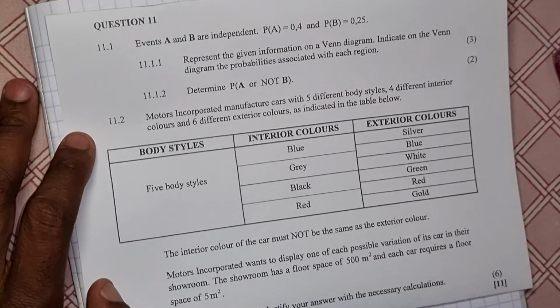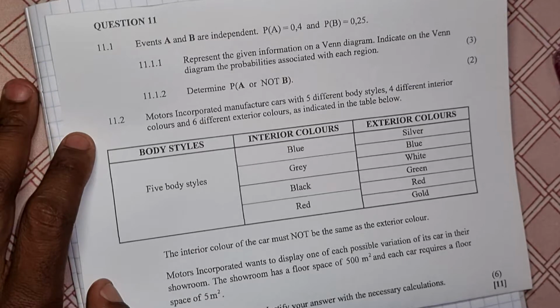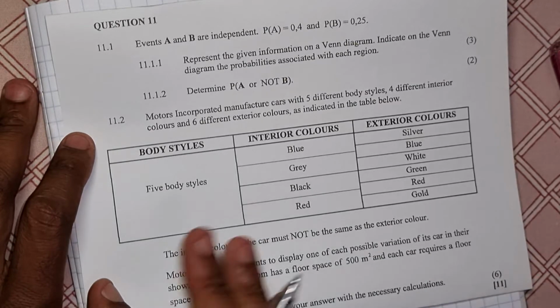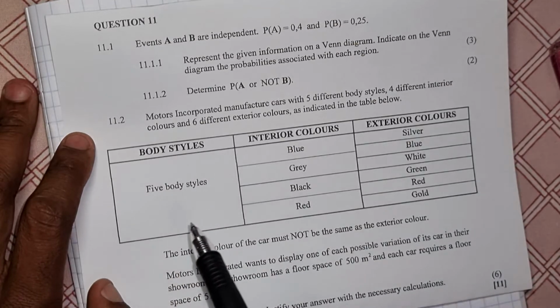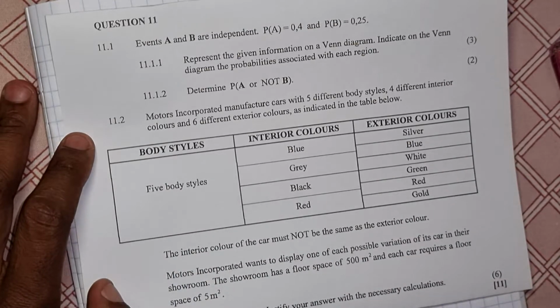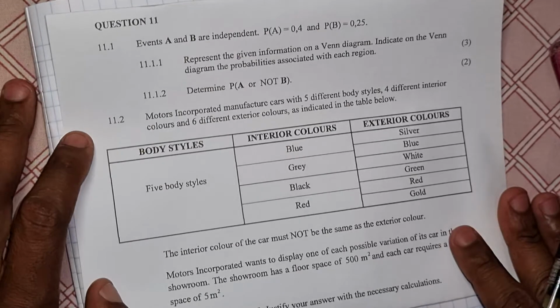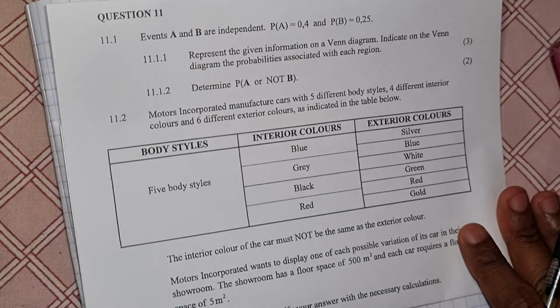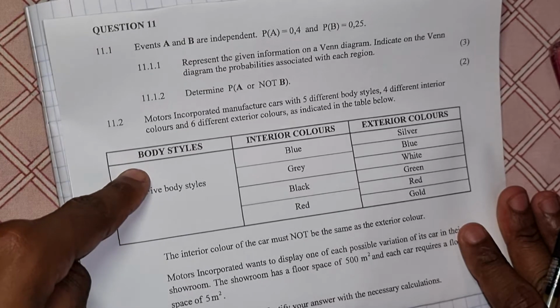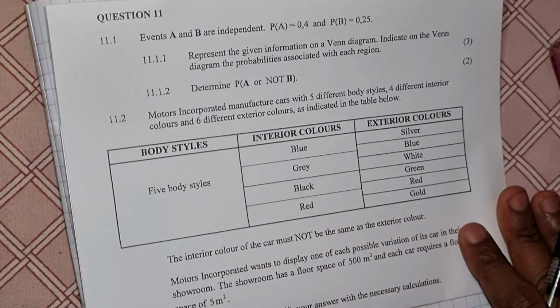Motors Incorporated manufacture cars with 5 different body styles, 4 different interior colors, and 6 different exterior colors as indicated in the table below. Now here we have Motors Incorporated manufacturing cars, but the way they manufacture them is based on the body styles, the interior colors, as well as the exterior colors.